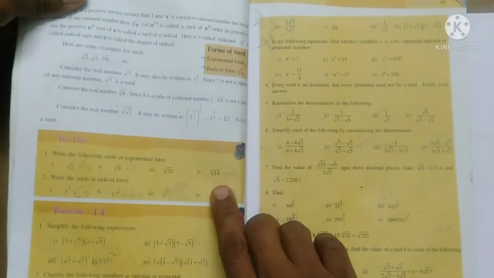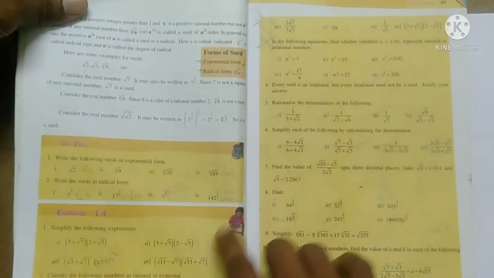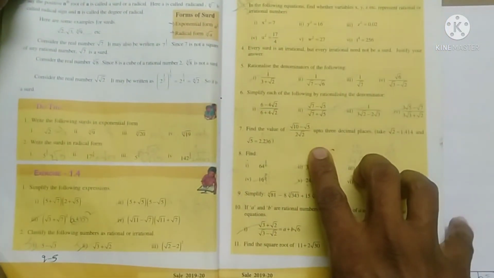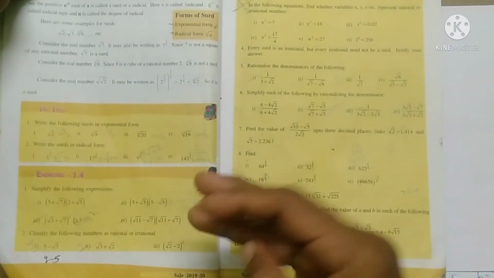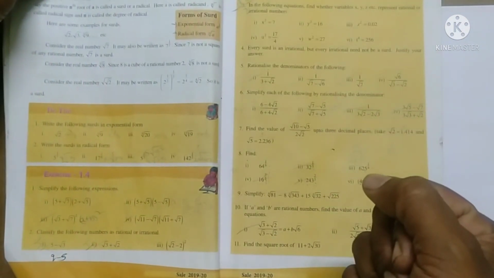Next, exercise 1.4. Here all questions are covered with the laws of exponents and rationalizing the denominator.